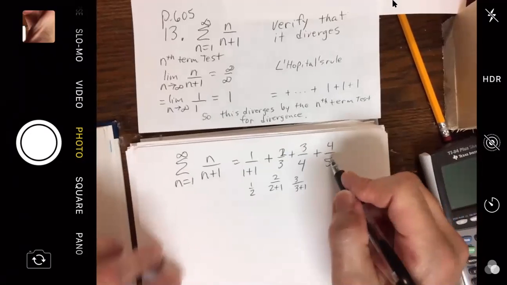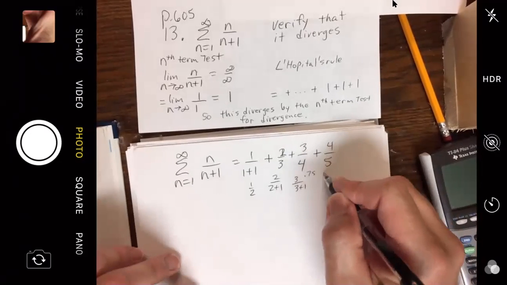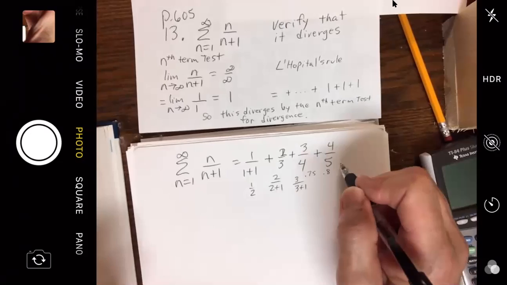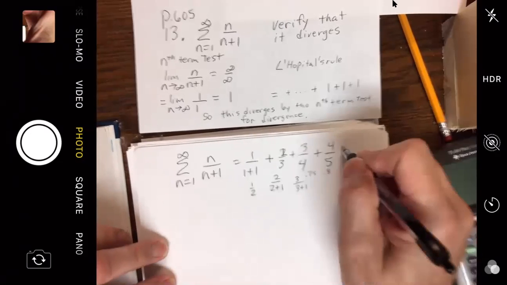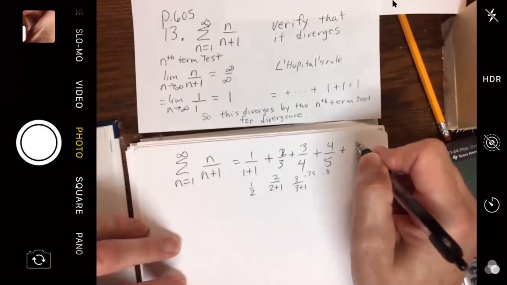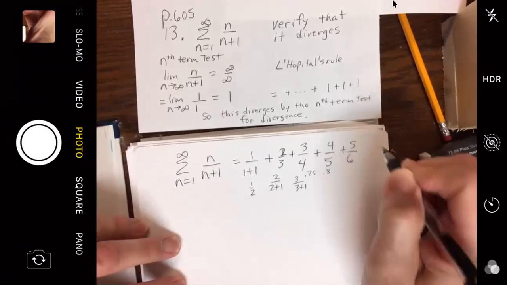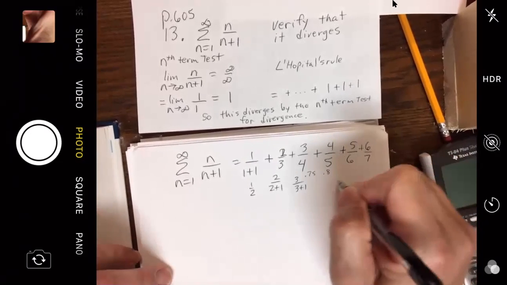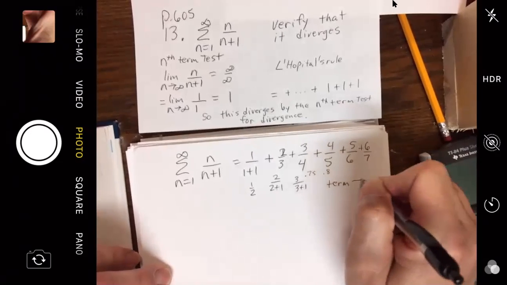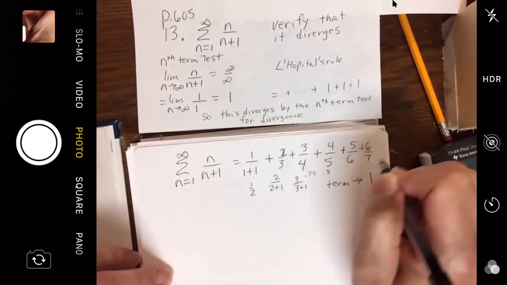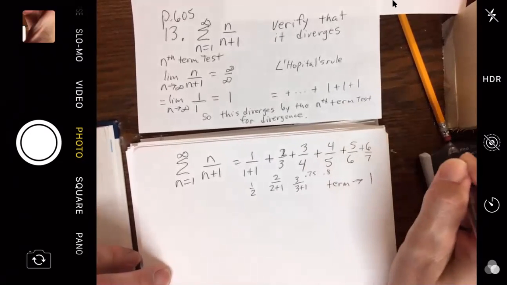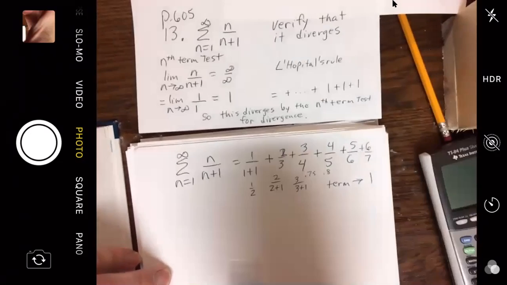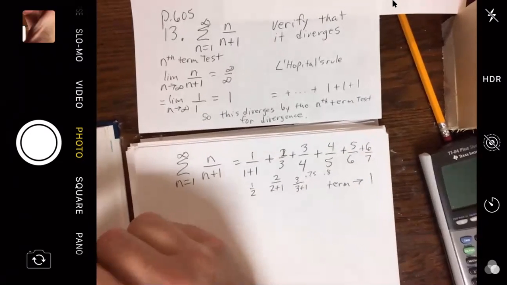So you're at 0.75 there, you're at 0.8. You see what the terms are trending to? Is it 1? 1. You're at 6/7. Your terms are not going to 0. The terms are trending to 1. So yeah, you're going to get to 1 out to infinite terms, and you're just going to add 1 forever. That's all it's saying. Questions about that?